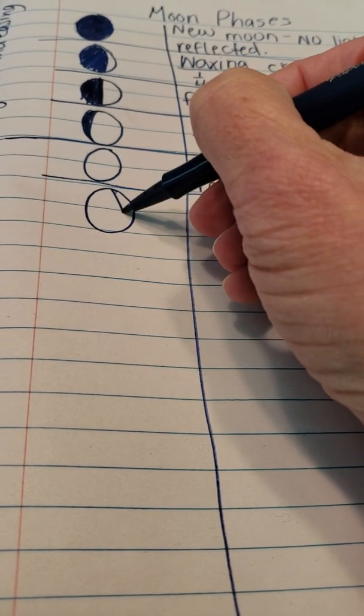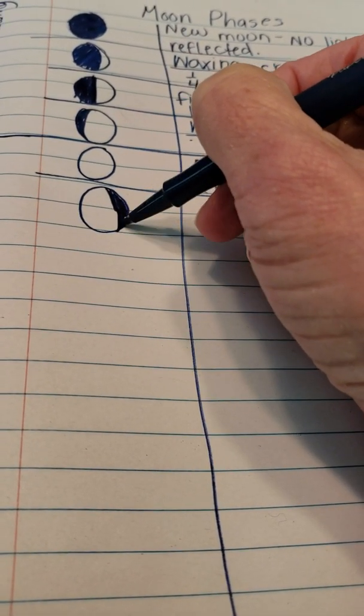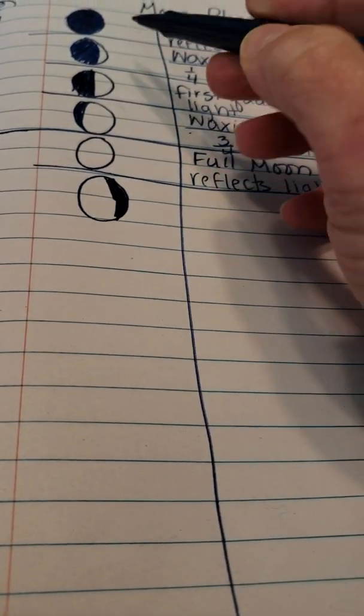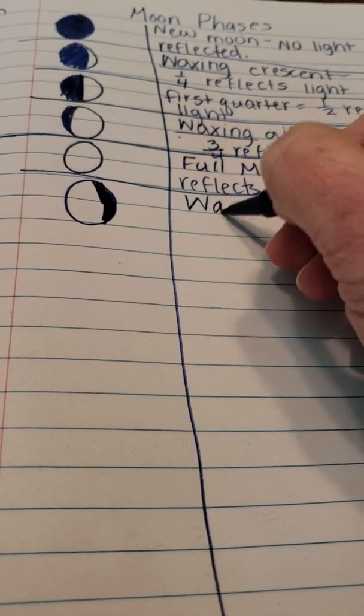So we're going to have over here that crescent again, but this time the crescent is going to be in shadow with 3/4 of this reflecting light. See the difference here? This is a waning gibbous.